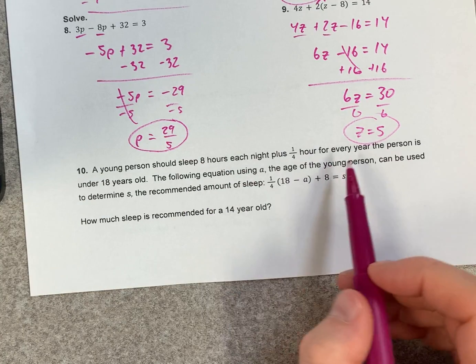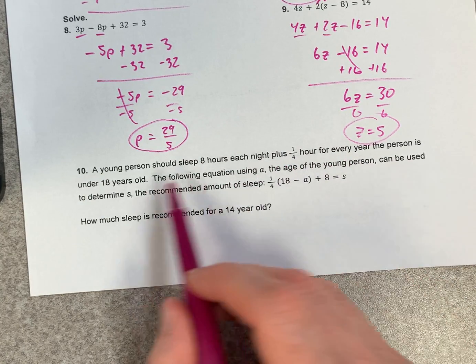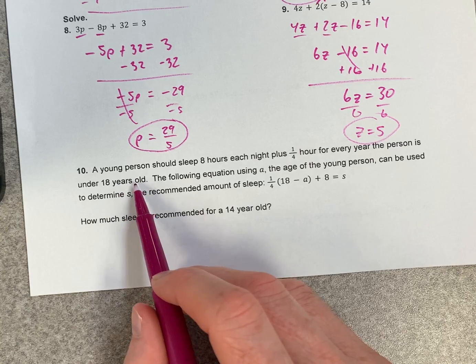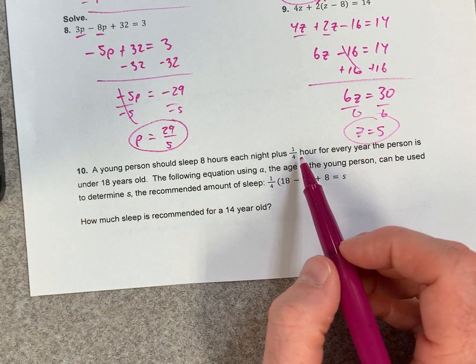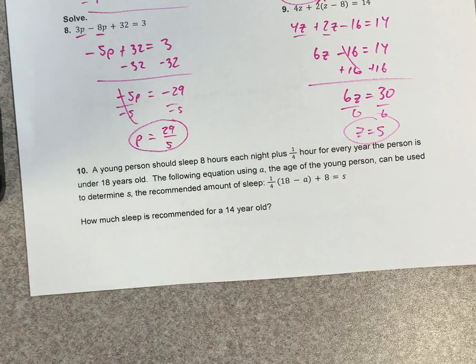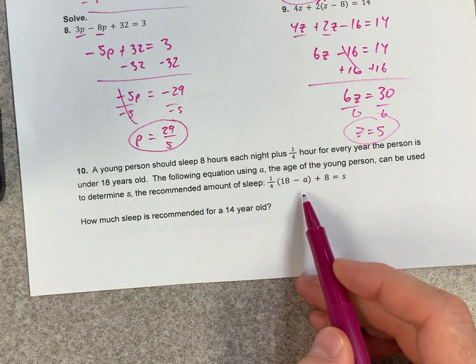Because, you know, if you're 2 years old, then you're 16 years away from that. You're going to take 1/4. So that's another 4 hours that a 2-year-old needs to sleep. Sleep in 12 hours. That sounds lovely. So the following equation, A, the age of the person, can be used to determine S, the recommended amount of sleep. So here's the age.